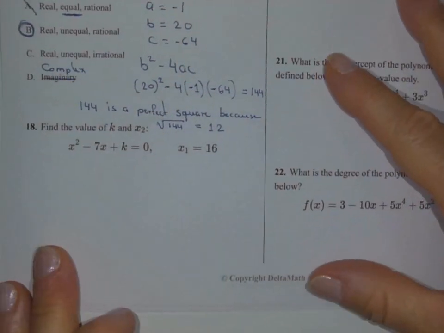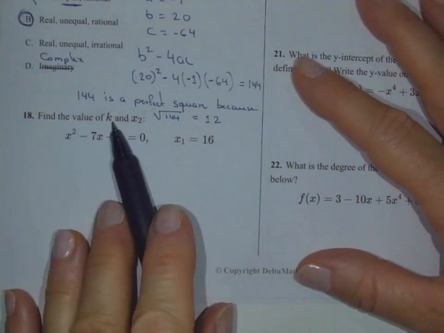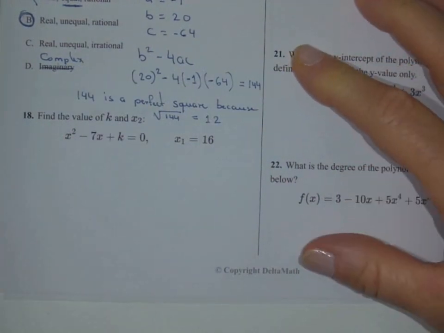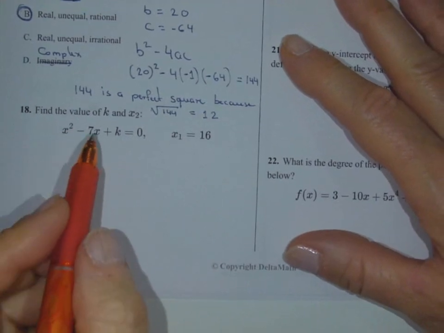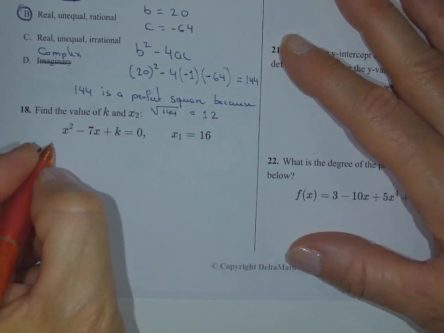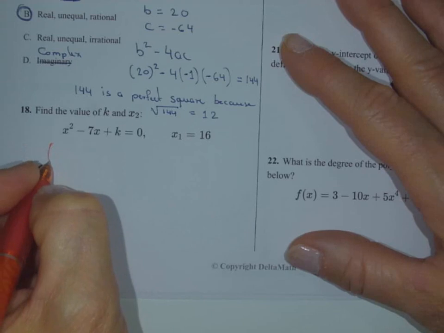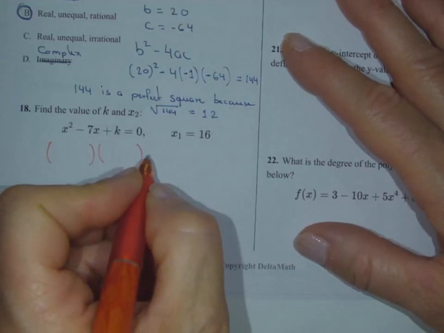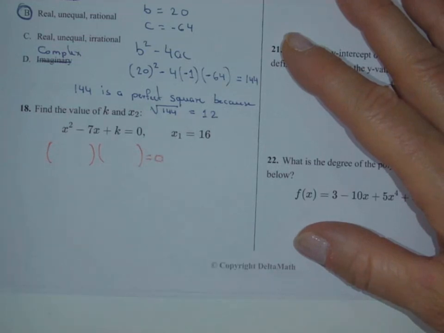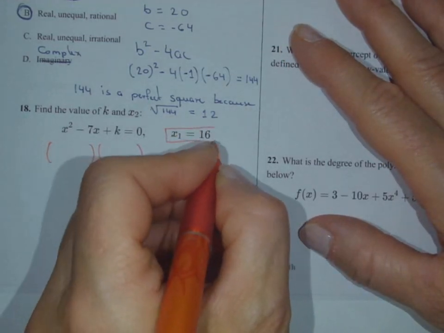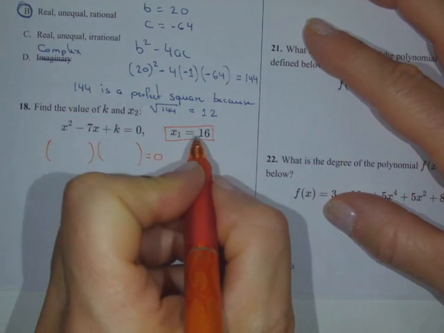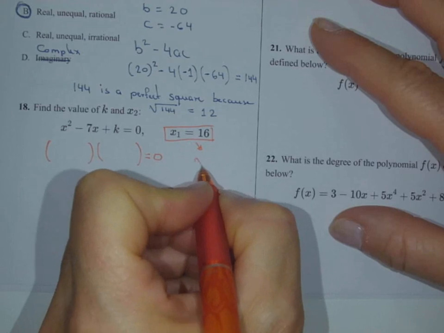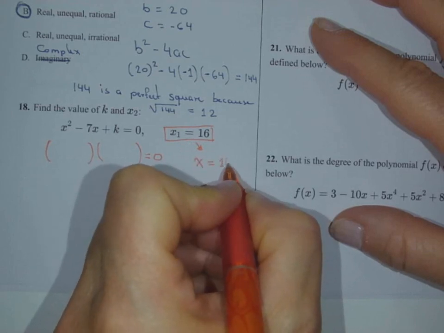All right, number 18. Find the value of k. So this one is a tricky one, but you have to realize that what you really want to know is, if I factor this, and I am already told that this is a solution, that means I already know that x equals 16.